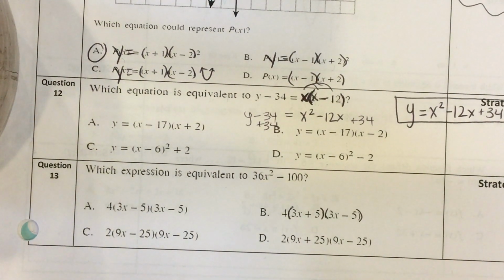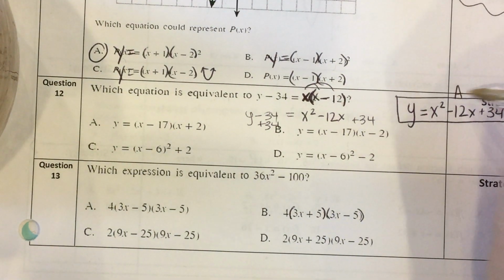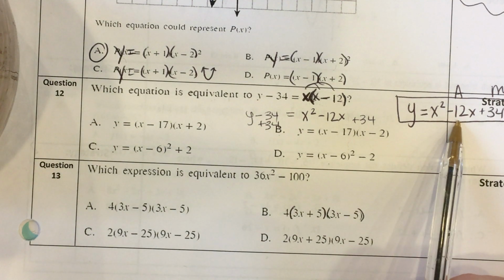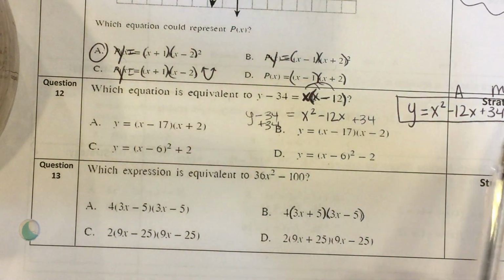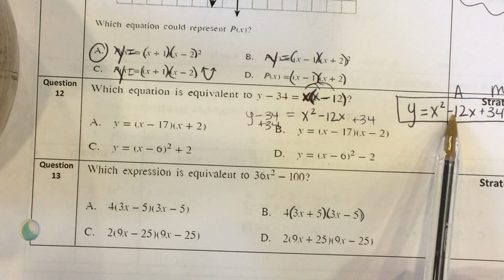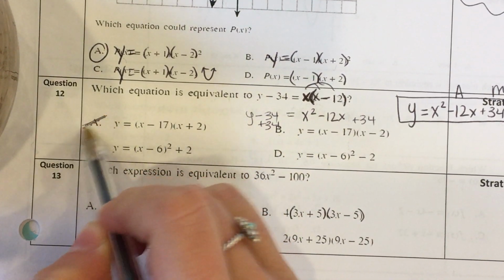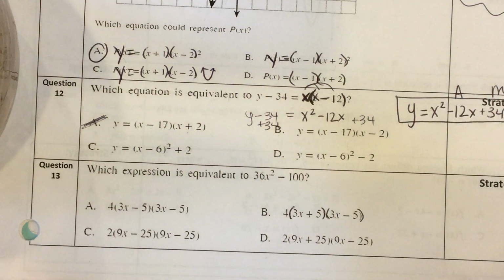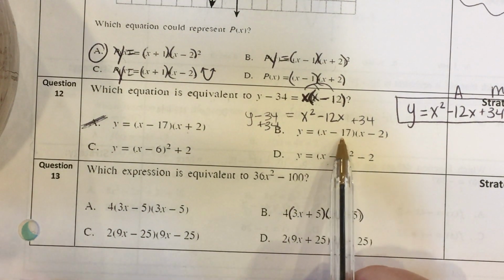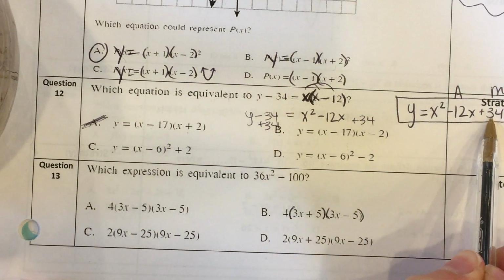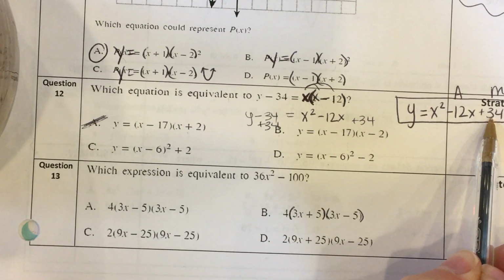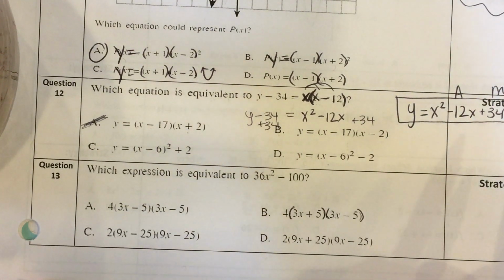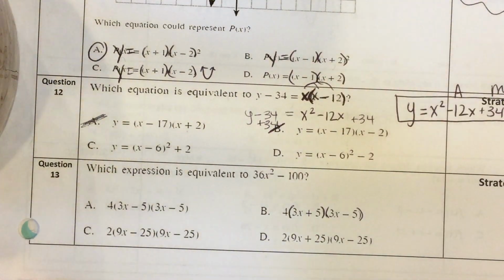My next thought process would be AM method, just to see if it's been factored, what multiplies to 34 and adds to -12. So my sign should be the same, both negative. So A is out, because there's a negative and a positive. B could be in, let's see, -17 times -2 does give me positive 34, but does it add to -12? No, that adds to -19. So B is out.